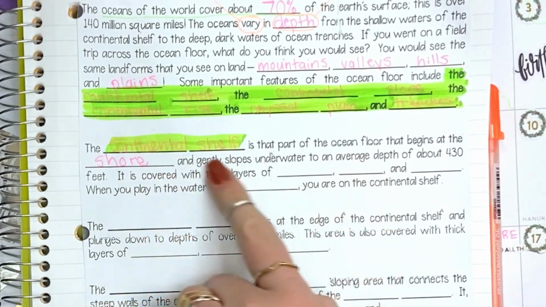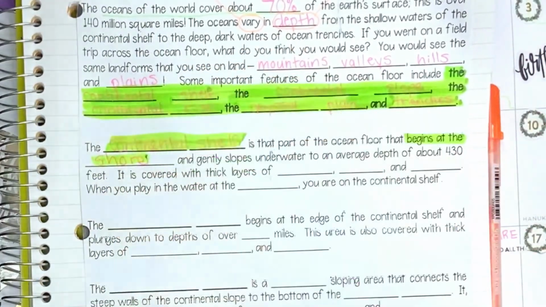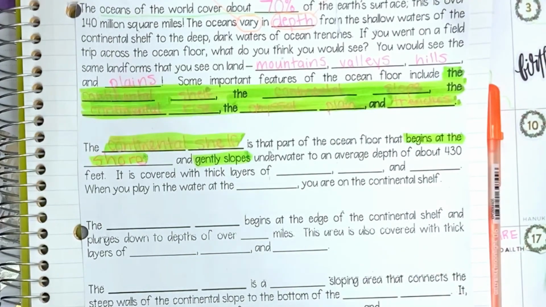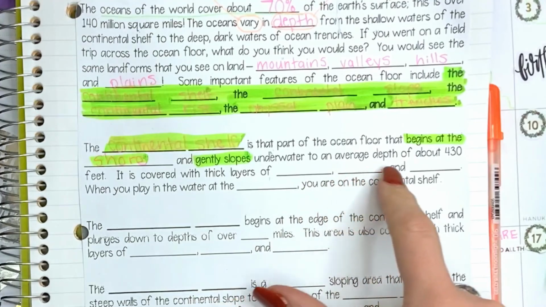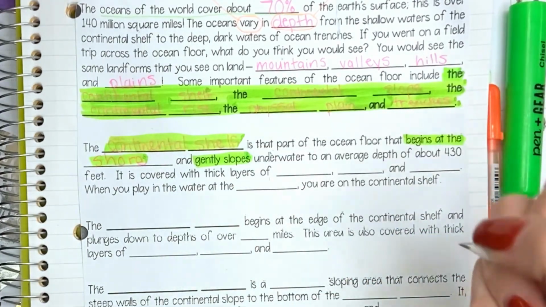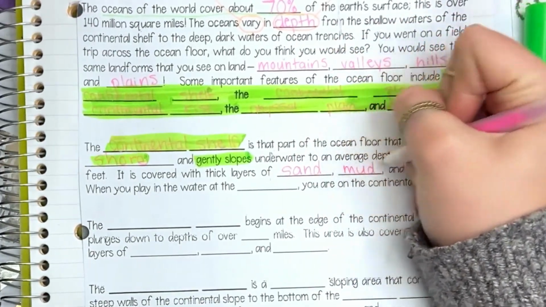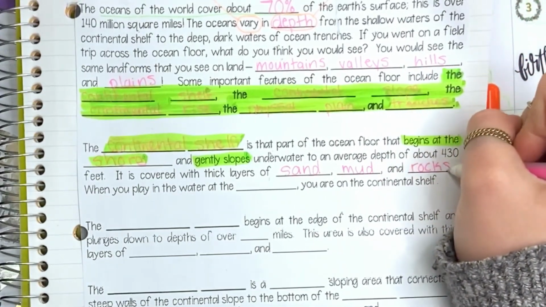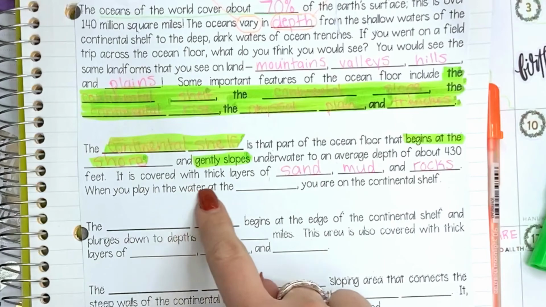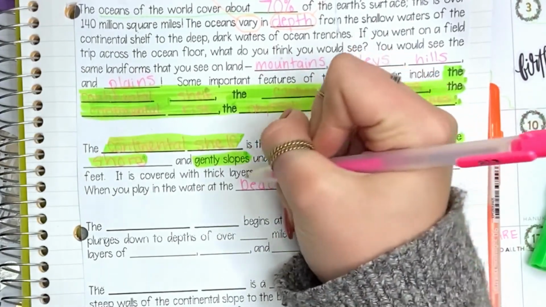So you need to know some important things from this sentence. It is the part of the ocean floor that you need to know begins at the shore, and you need to know that it gently slopes. It says it is covered with thick layers of blank, blank, and blank. It is covered in thick layers. Let's think about what we see at the beach. When you're at the beach or you're in the ocean, you see definitely sand. You could see some mud. And you could see some rocks. It is covered with thick layers of sand, mud, and rocks. When you play in the water at the blank, you are on the continental shelf. Remember, I told you that when you are at the beach, you're on the continental shelf.